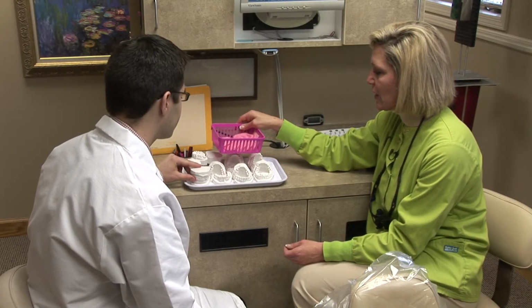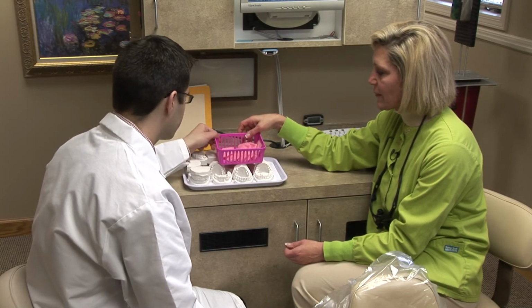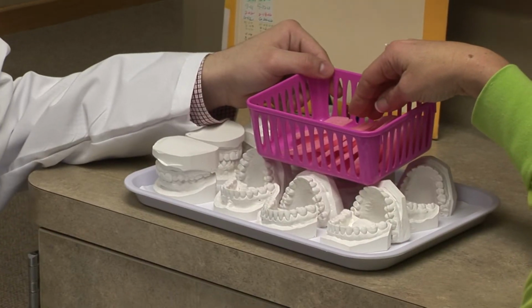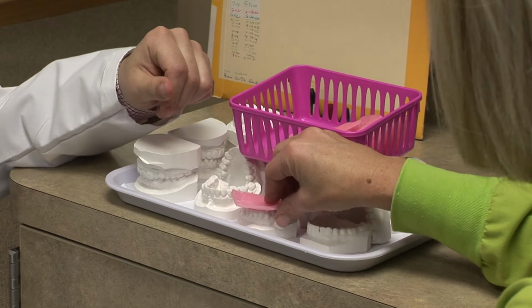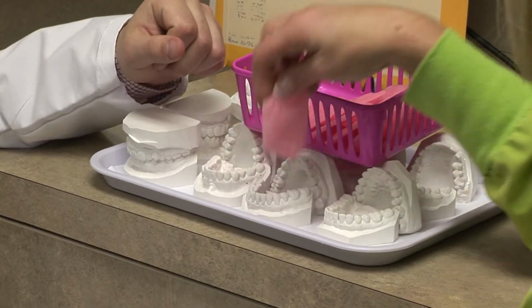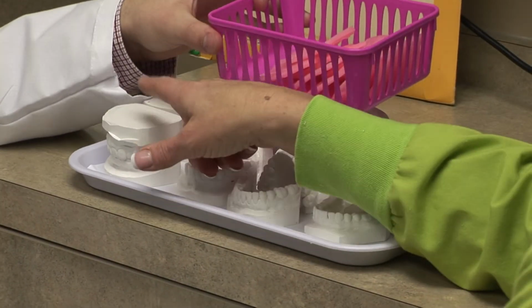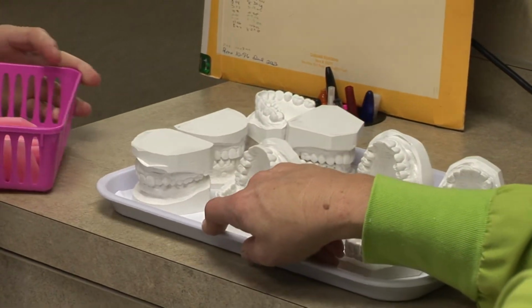So in here, I'm going to leave you for a few minutes, and I'm going to let you try to find the bite record that goes with that. These are wax bites, and they don't fit everyone, so you'll have to try to figure out which bite record goes with this person. And that'll be fun for you to do.